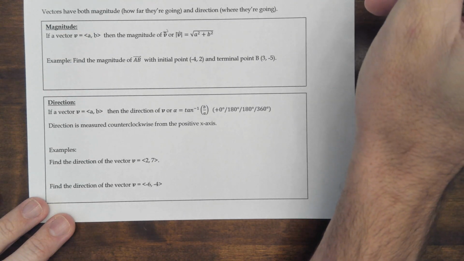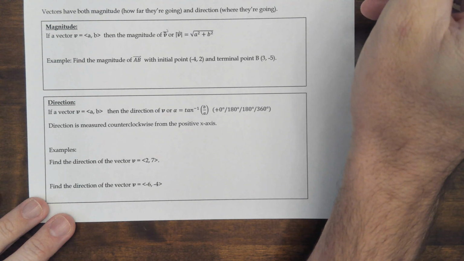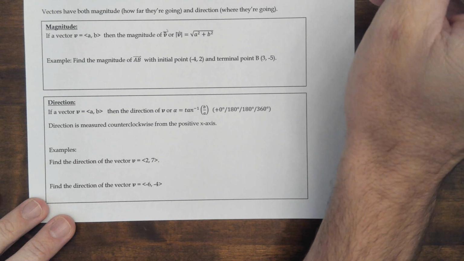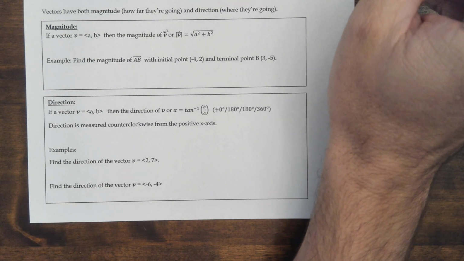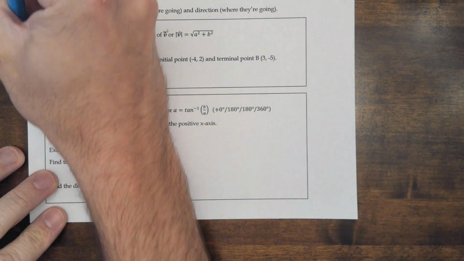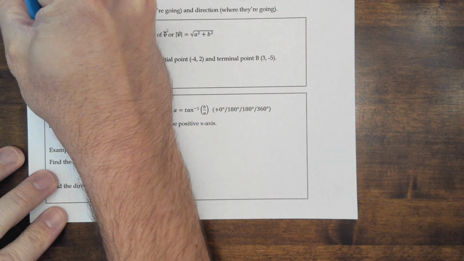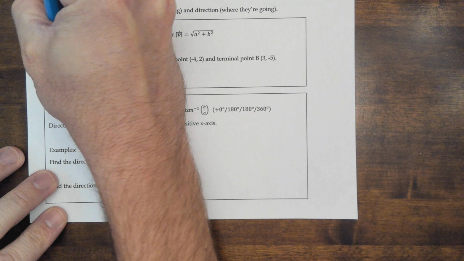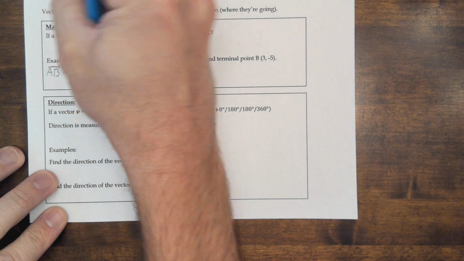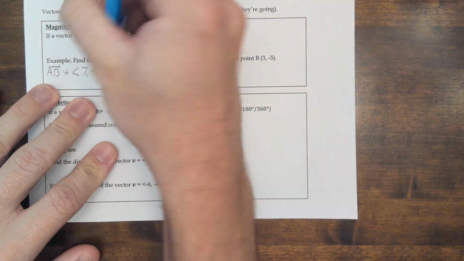If we wanted to find the magnitude of AB with the initial point (negative 4, 2) and the terminal point (3, negative 5), again we're going to take its components. We found this in the problem before, right? So the components for AB were 7, negative 7. I don't know why I'm doing parentheses. Sorry, you don't want to do parentheses there.